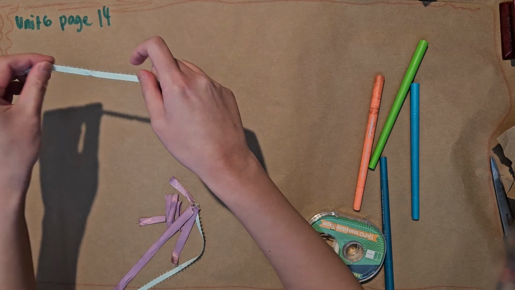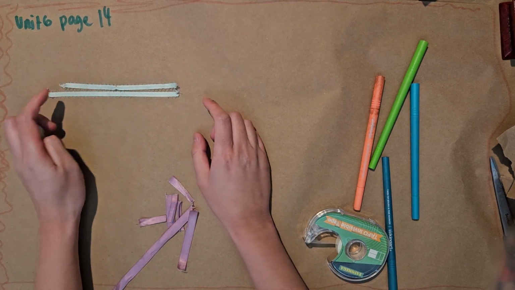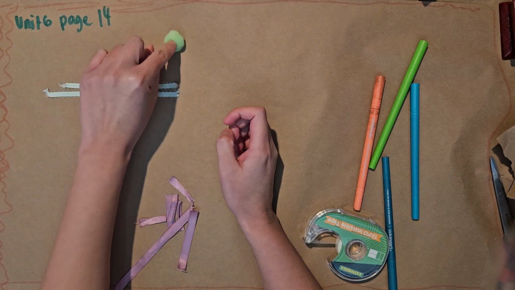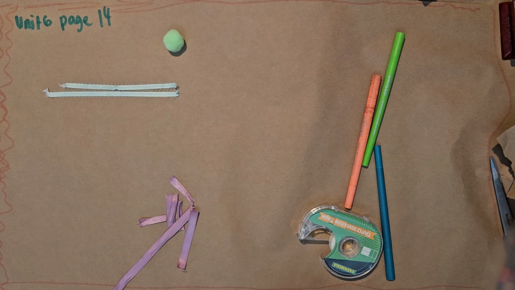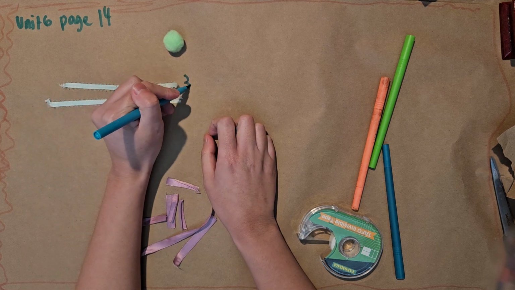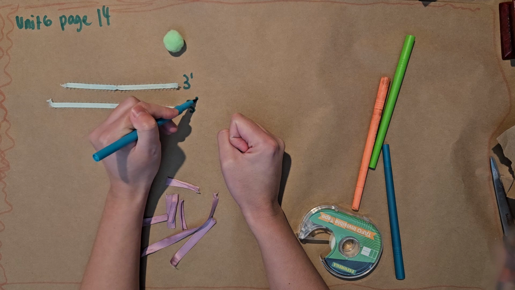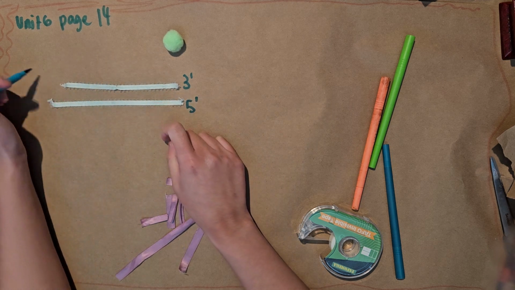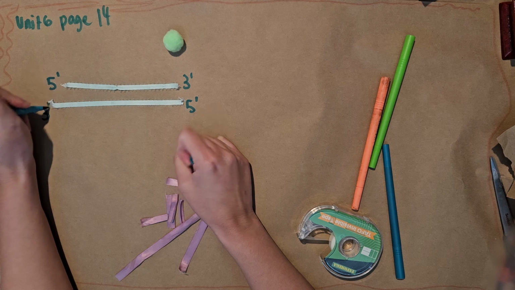So let's say that we have our DNA. This is our double-stranded DNA. This is the helicase. So let's say that here we have the 3' end right there. That means this is the 5' end. This is the 5' end. This is the 3' end.